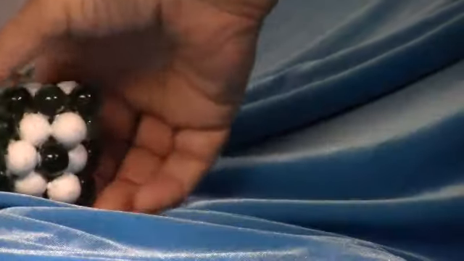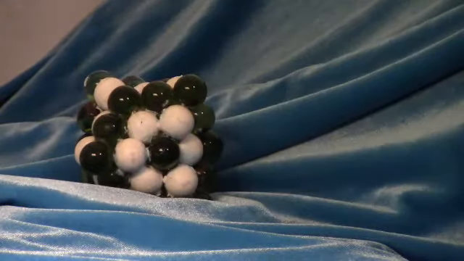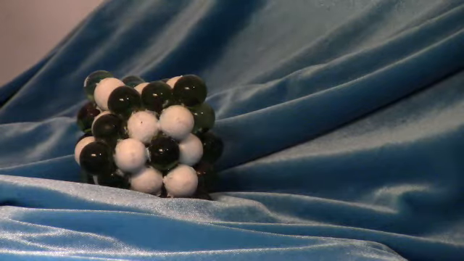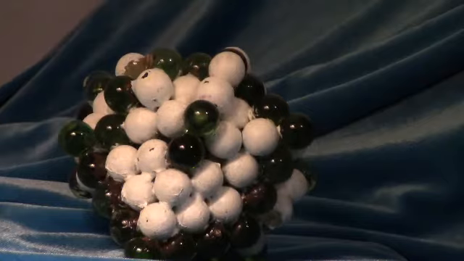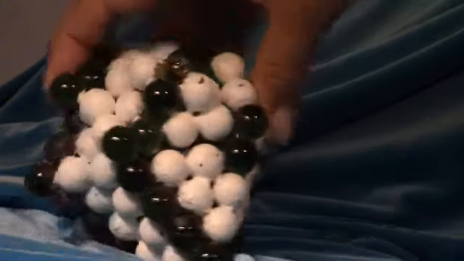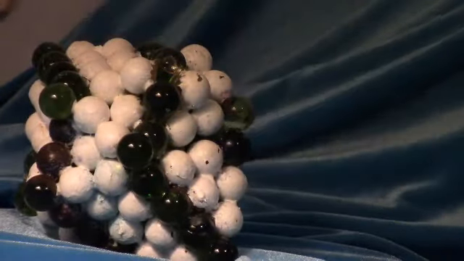But it also is well known that the element gadolinium is ferromagnetic, and yet it's far heavier. There, you can see how much bigger the gadolinium model is than the iron model.